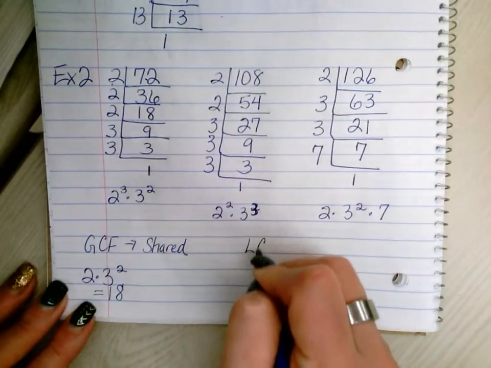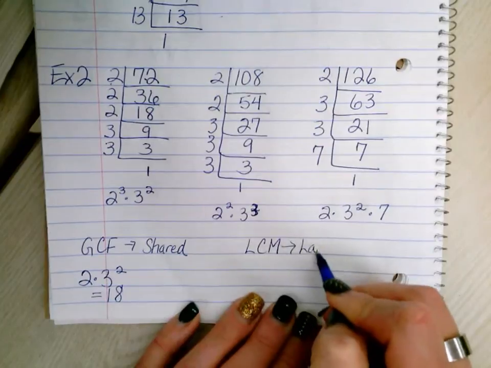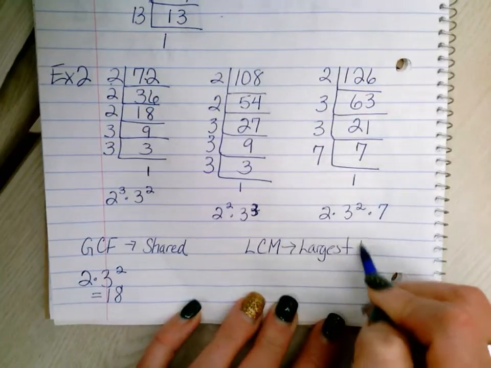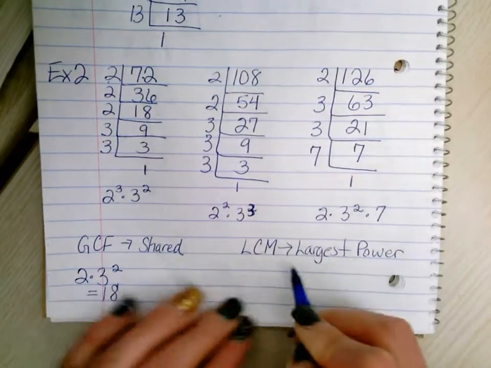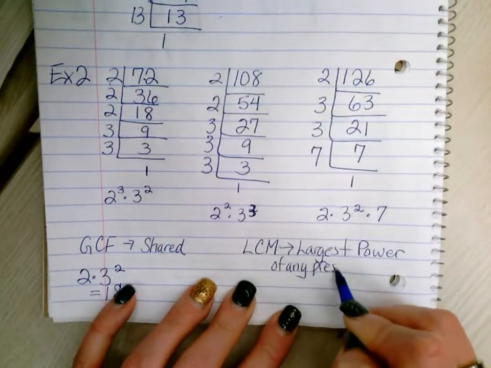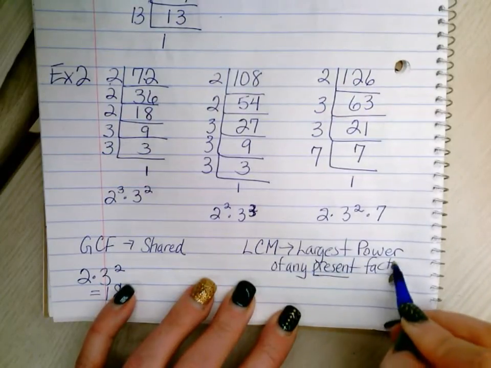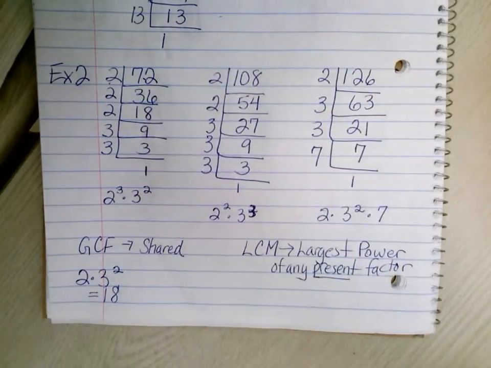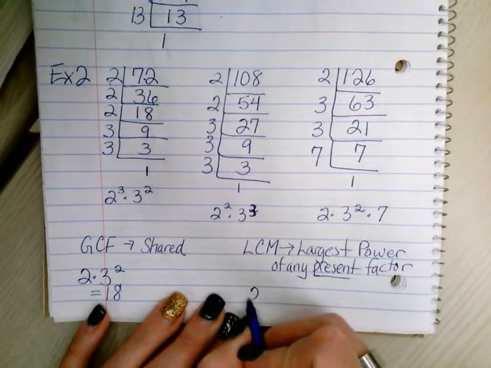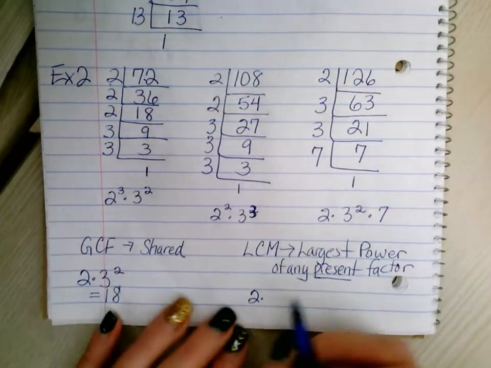Least common multiple is the largest power of any present factor. Largest power of any present factor. So they all share a 2. We've already agreed to that. 2, 2, 2. The largest power is cubed.